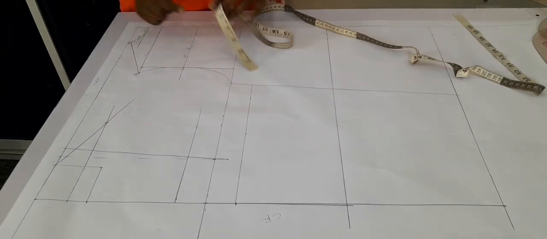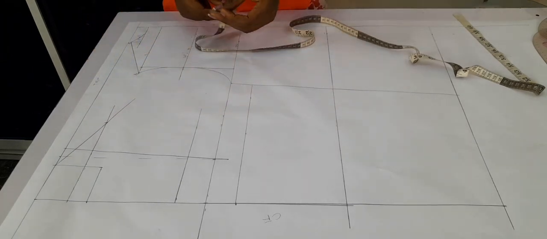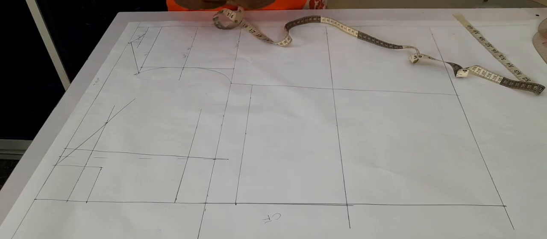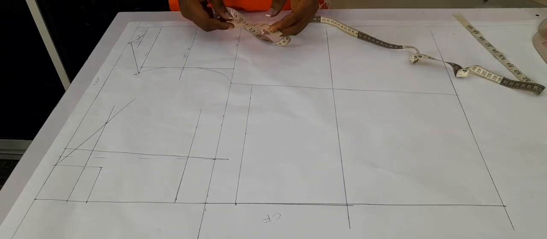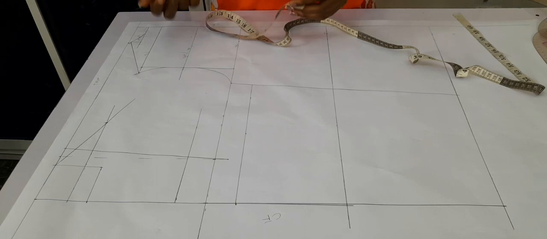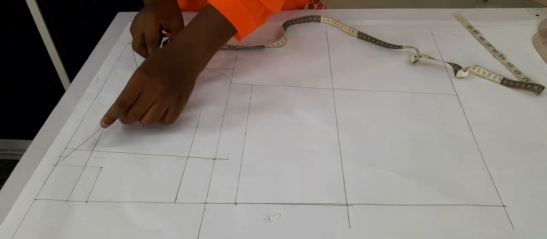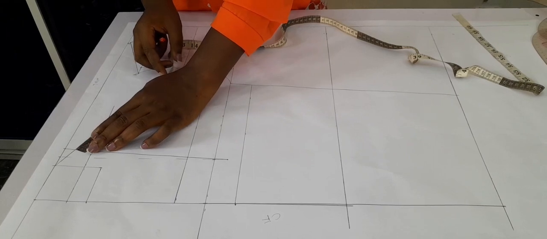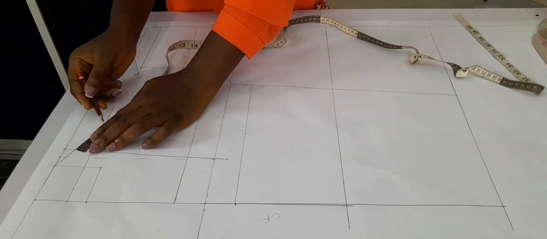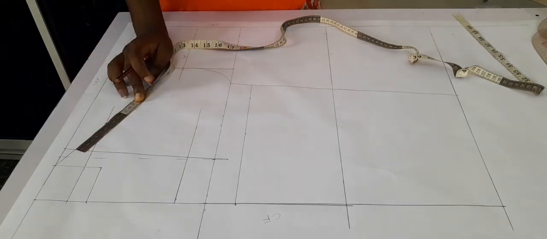So right now the dart I'm going to be working with is going to be 6 for this small size. It's going to be 6 from here to here. So for this dart, for bust 40 upward, you can make use of 9.